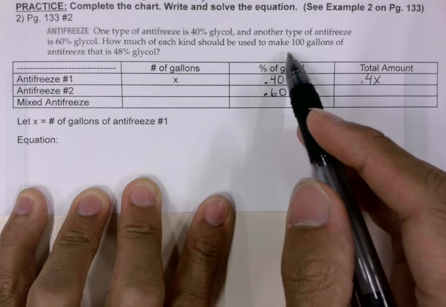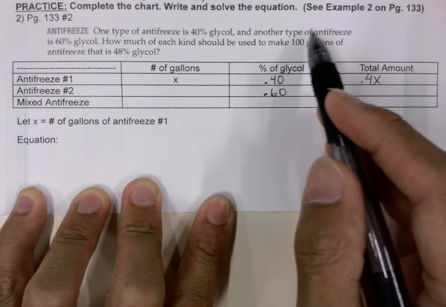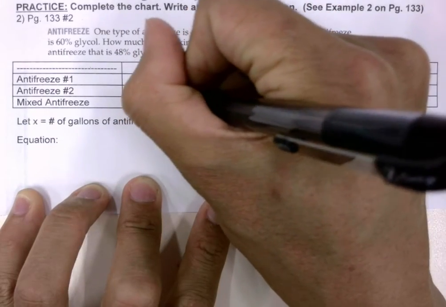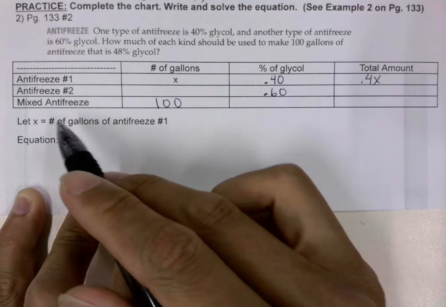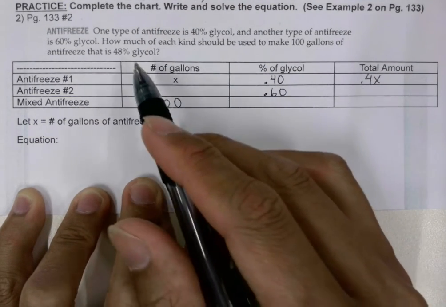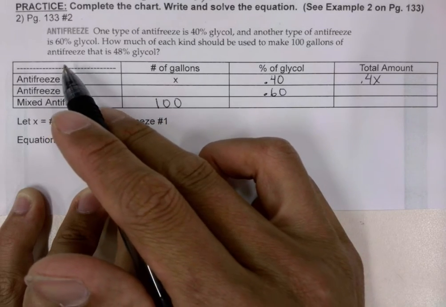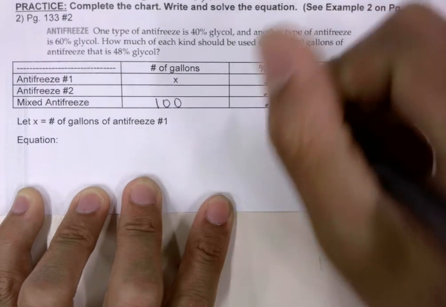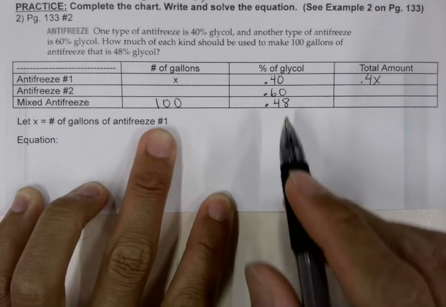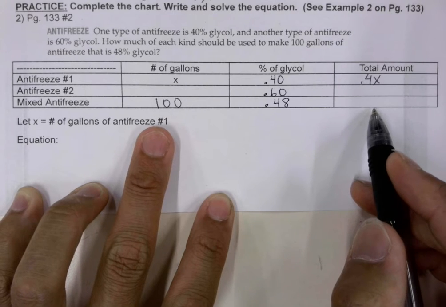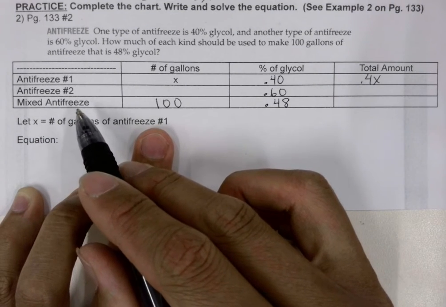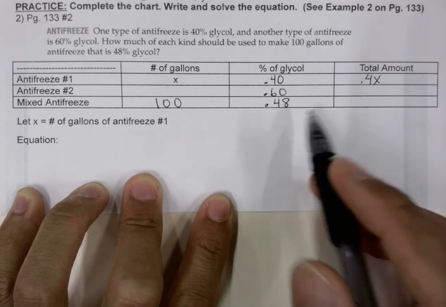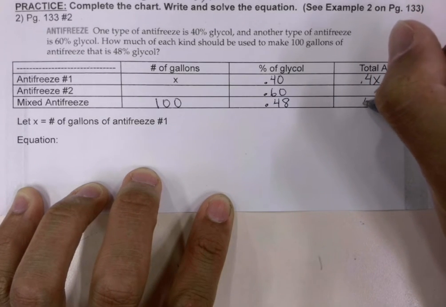The amount of mixed antifreeze should be 100 gallons, so let's put 100 gallons on the mixed antifreeze. And the percent of glycol in the mixed antifreeze is 48%, so we can put 0.48. The total amount of glycol in the mixed antifreeze is 100 gallons times the percent of glycol. So that would be 48.